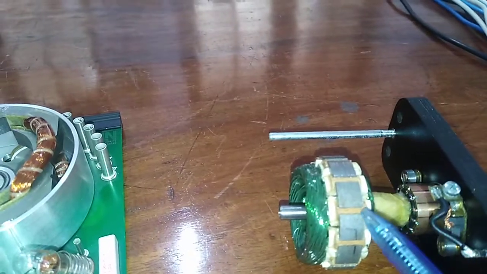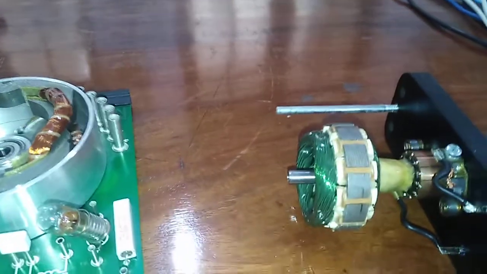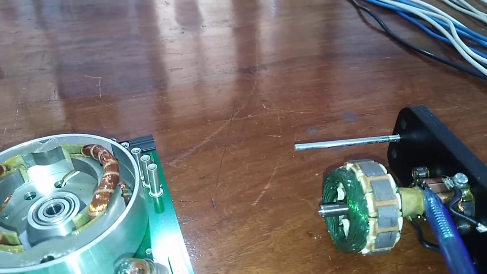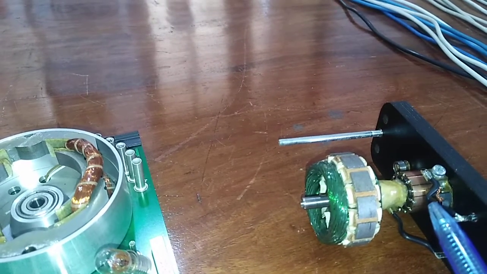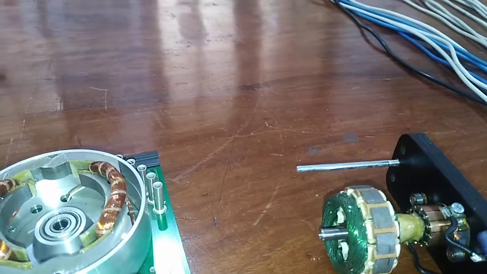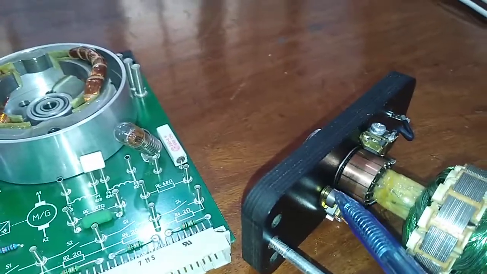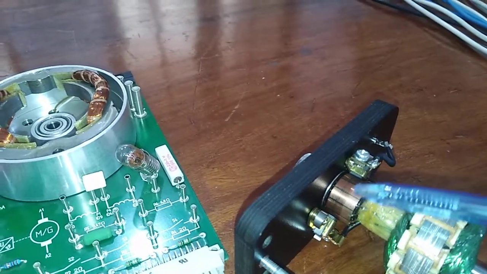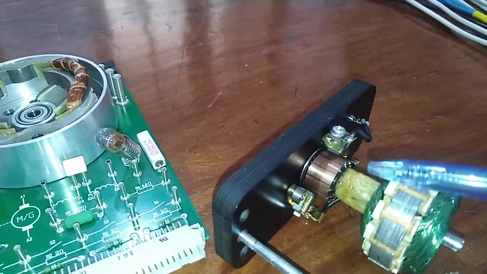And the armature windings are connected to the segments. We are having the commutator. This is the commutator, and these are the segments of the commutator. What is the purpose of the commutator? Commutator in the case of the DC generator can convert AC to DC. And there is a pair of carbon brushes as well. These are the carbon brushes. So these carbon brushes are sliding against the rotating armature. So this is the armature part, or this is the rotor part.